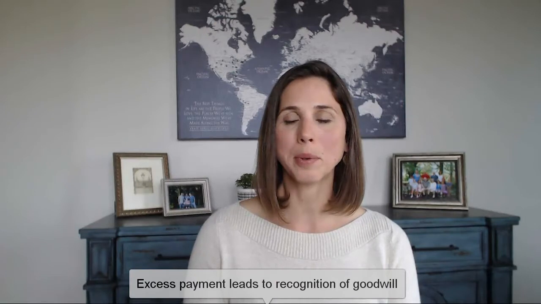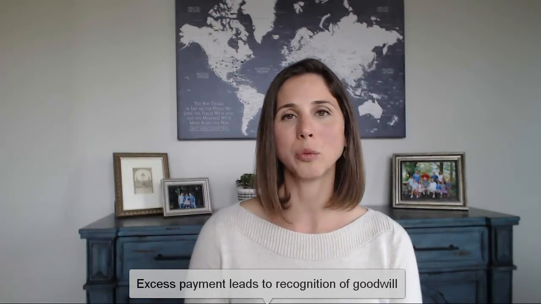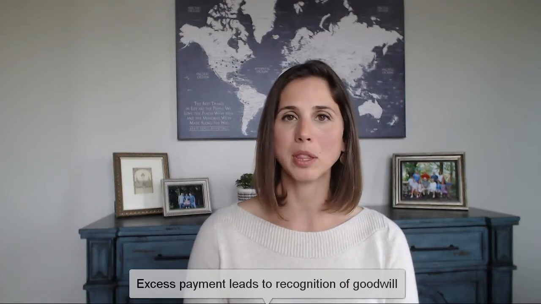Oftentimes, when acquiring another company, we pay more than the book value of that company for things that can't necessarily be measured and reported on the balance sheet. Things like a good reputation in the community or a loyal customer base. Those things have value, but we can't put those on the books as an asset. So we're willing to pay more for an organization if we know they exist. Because the value we've reported and paid is more than the book value, that difference is recorded as goodwill. So when you look at consolidated financial statements, again, you're going to see the consolidated assets and liabilities, but you'll also see goodwill reported, and that's how it comes into being.